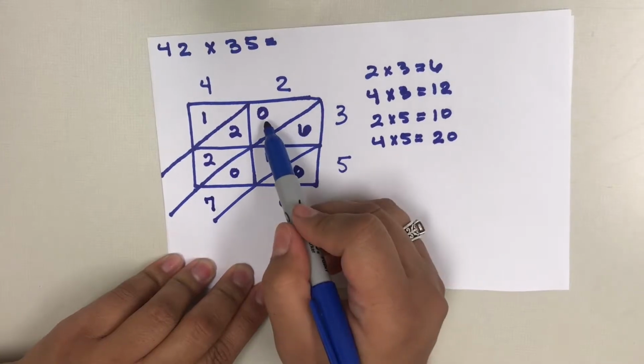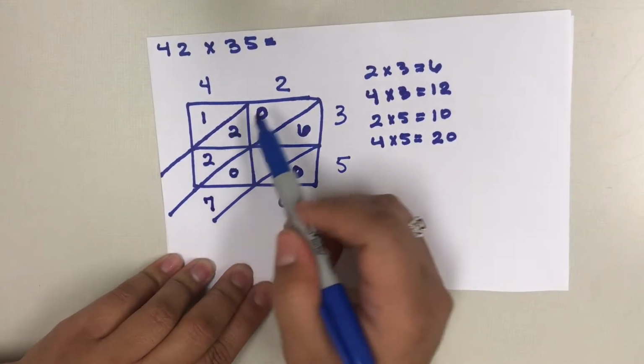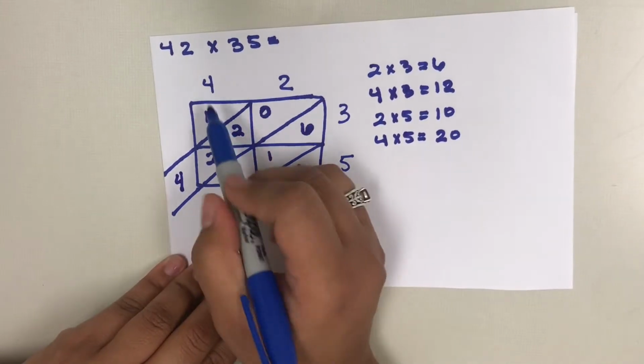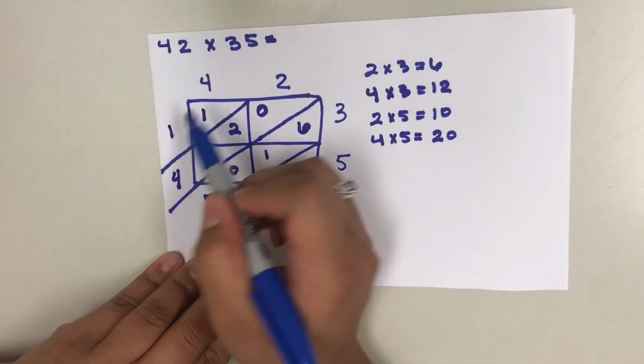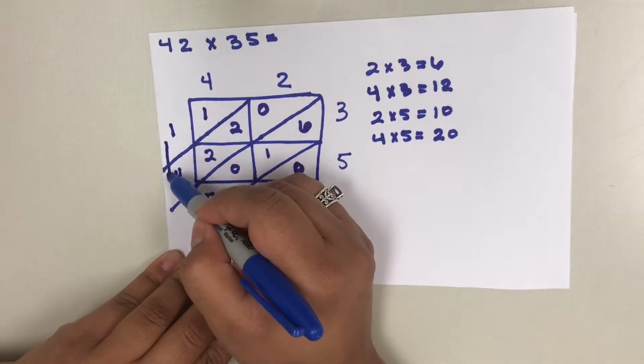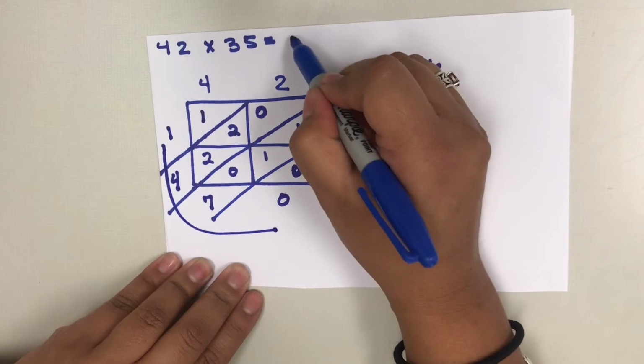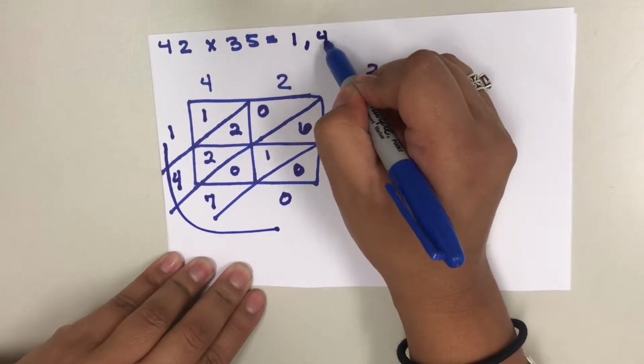Then we move to our hundreds place. 2 plus 2 is 4. Then we move to our thousands place. It's 1. Then we read our answer again from left to right. So our answer for 42 times 35 is 1,470.